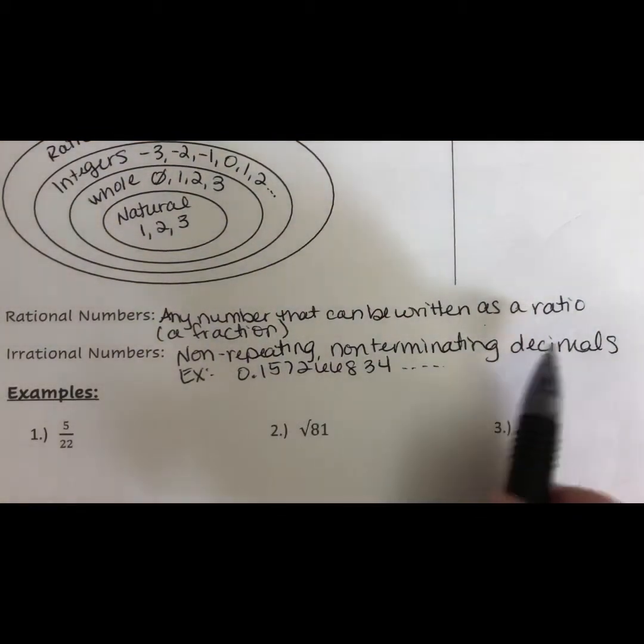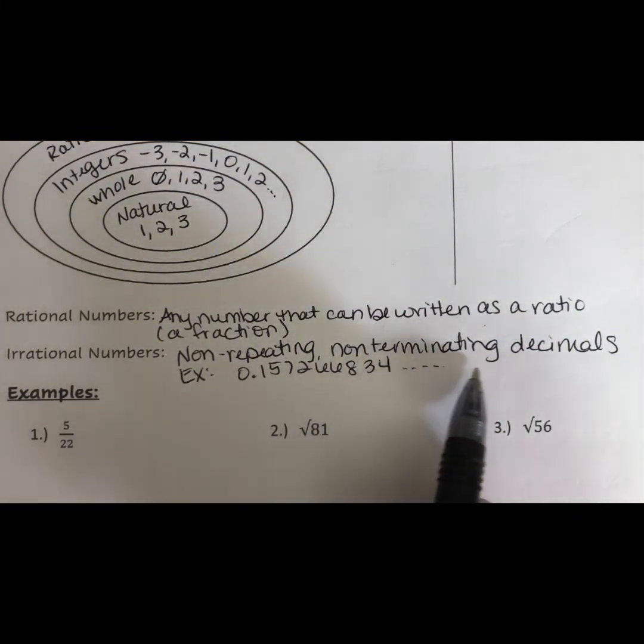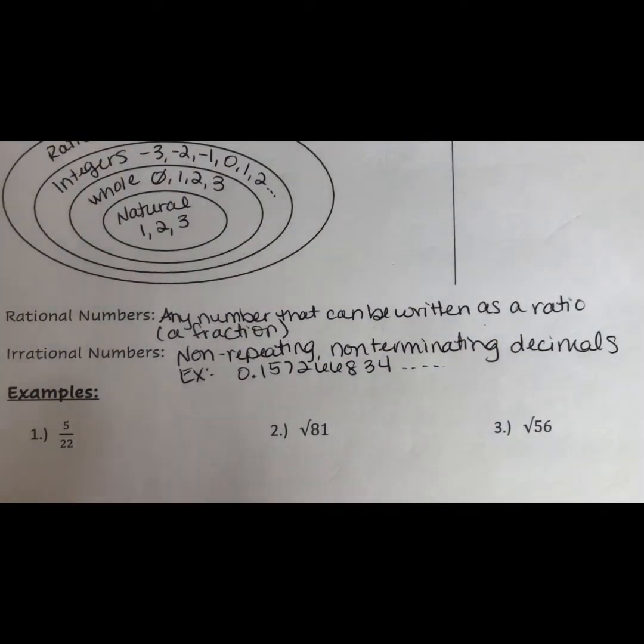So a non-terminating decimal never stops. It just keeps going. They're the kind of decimals that fill up your calculator screen, right? If the calculator was bigger, they'd keep going, but it's limited to the whole screen of the calculator. And also, none of these have a pattern. There's no repeating sections here. So any yucky looking long decimal that's hard to know what to do with, that's an irrational number.